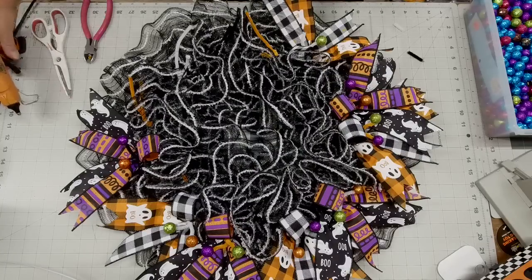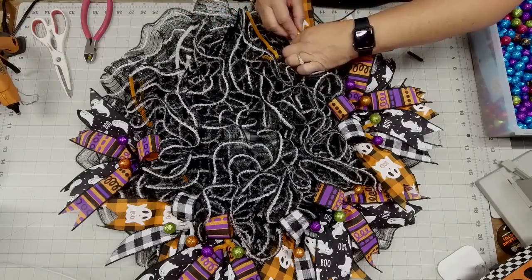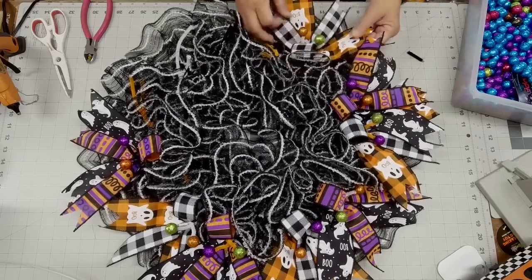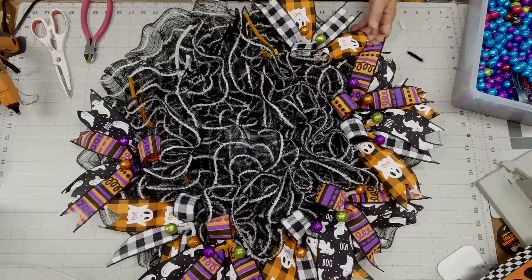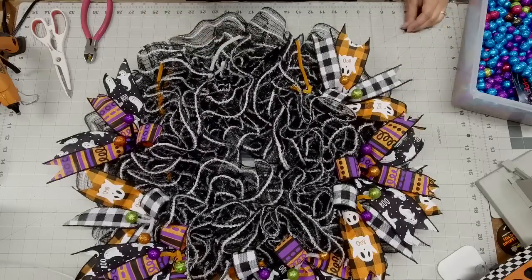This also saves the step because normally I just put them on. Ooh. And then I have to go back in, take them all out, re-glue them all back on. So one of the tips that I have learned when building your wreath is finish it.